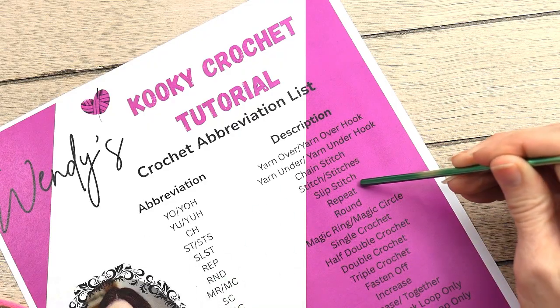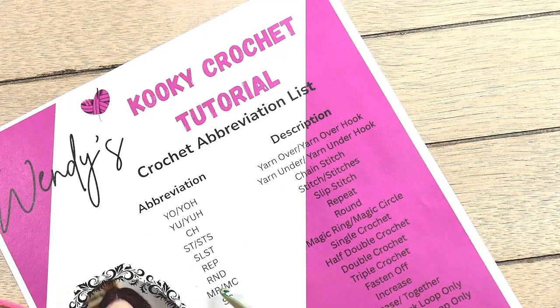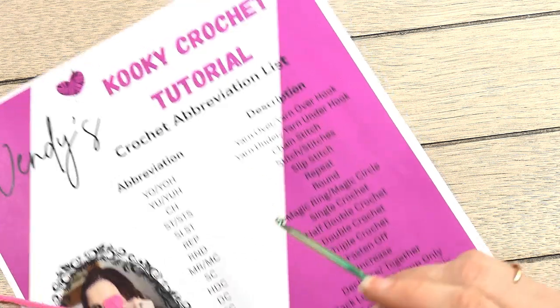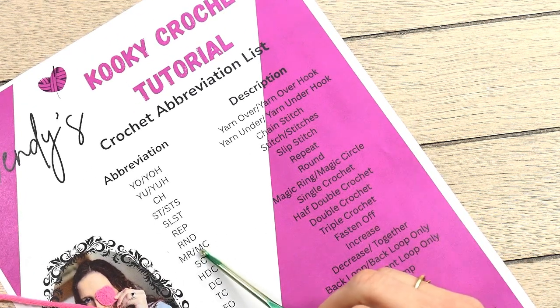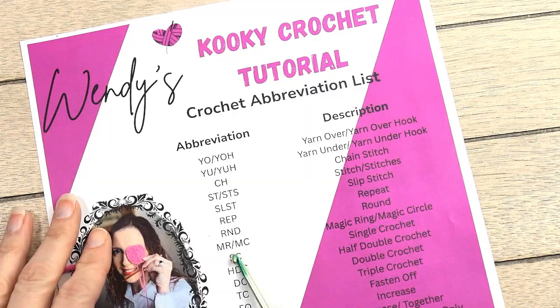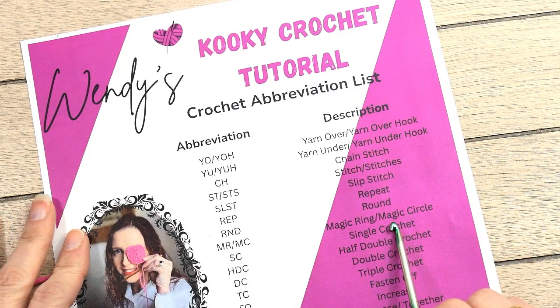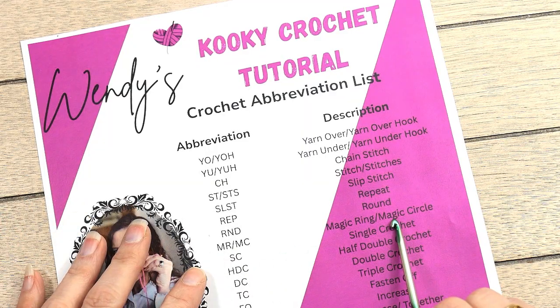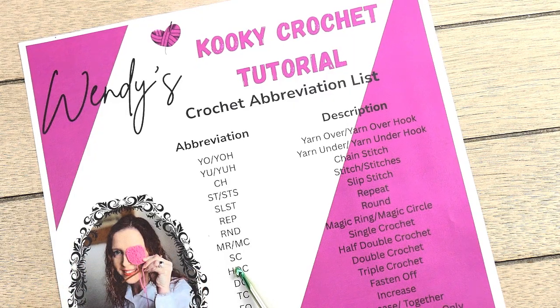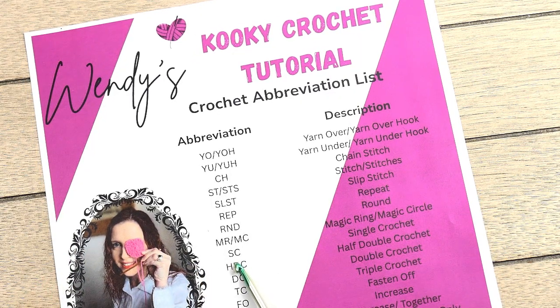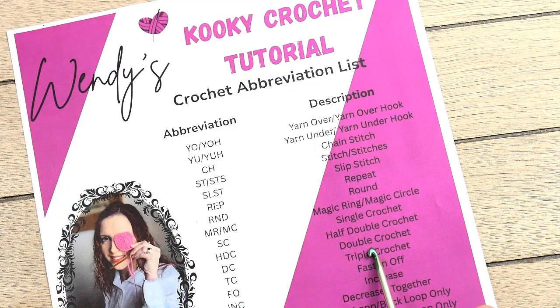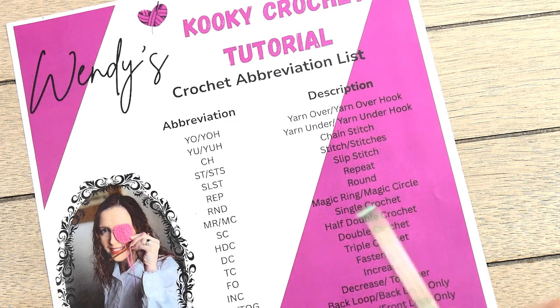REP just means repeat. RND means round. So MR or MC either means magic ring or magic circle, and those are used interchangeably, just so you know. SC, and you'll see this in almost every pattern, is single crochet. HDC is half double crochet. DC is double crochet, and TC is either triple crochet or treble crochet. So they'll use TC for either one of those.